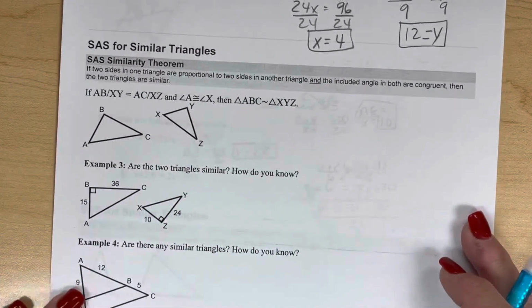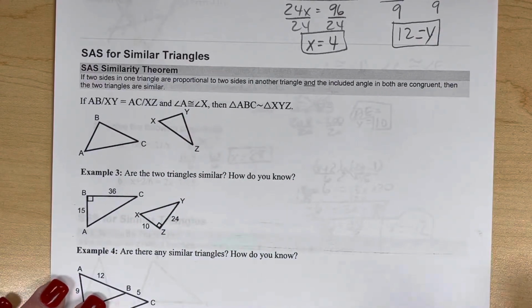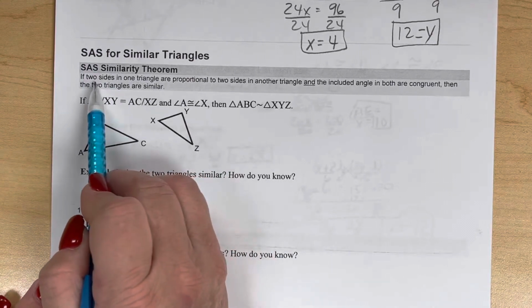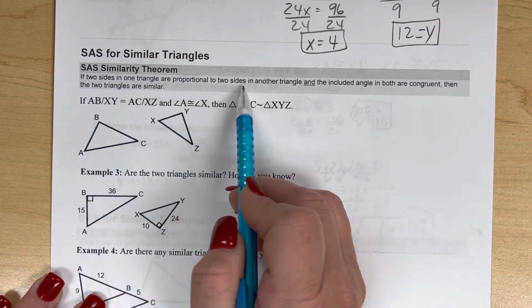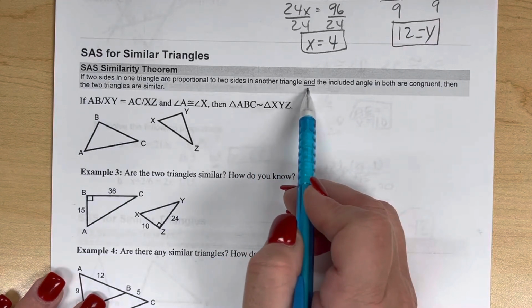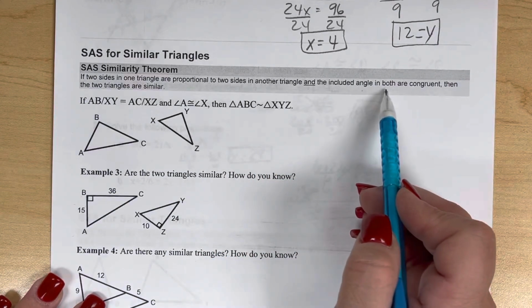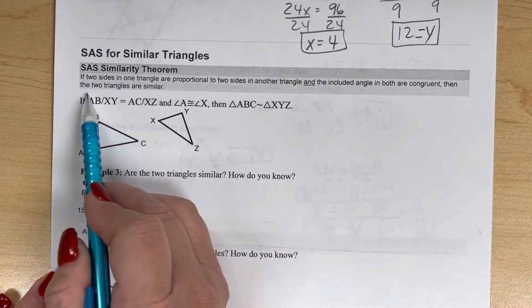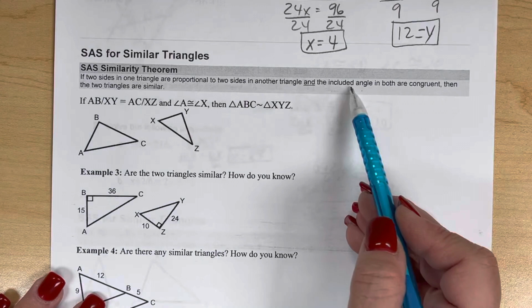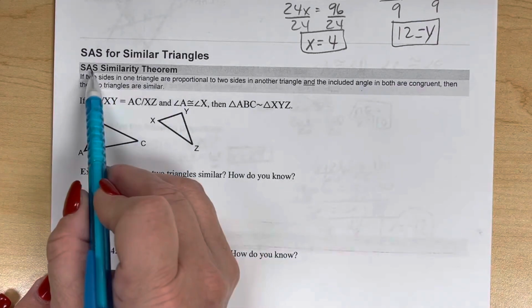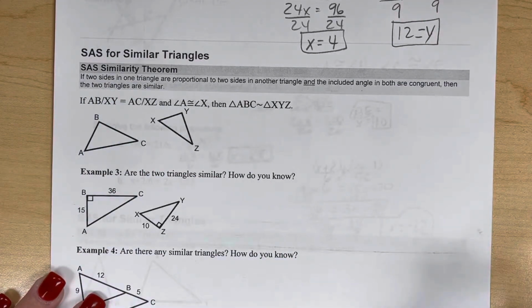Okay, now this time we're talking about side angle side for similar triangles. And this says if two sides in one triangle are proportional to two sides in another triangle and the included angle in both are congruent, then the two triangles are similar. So just remember, the included angle means the angle that comes right between those two sides, okay?